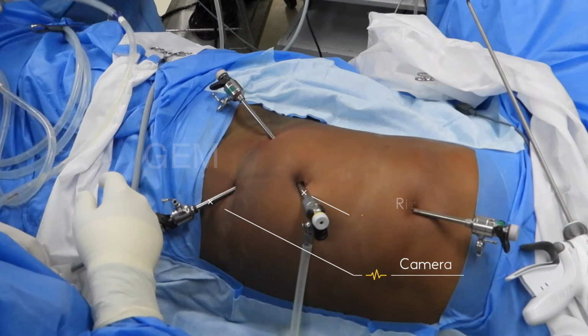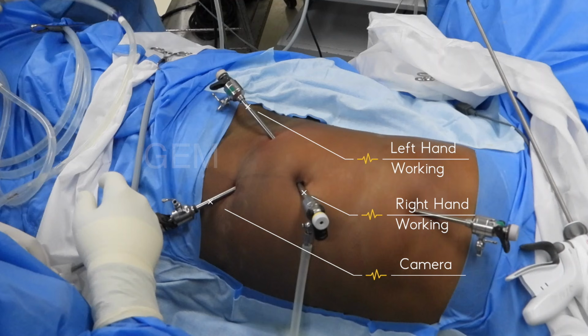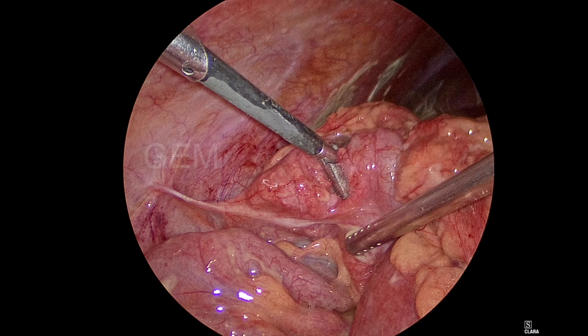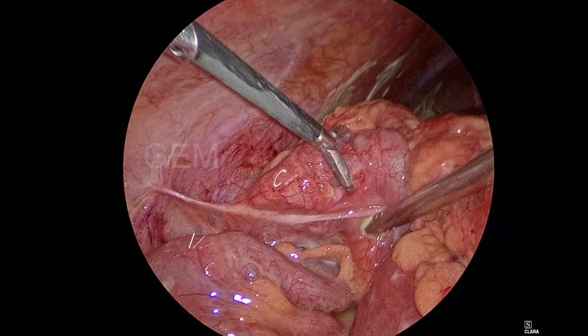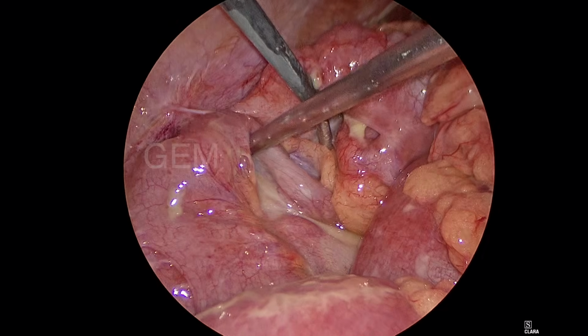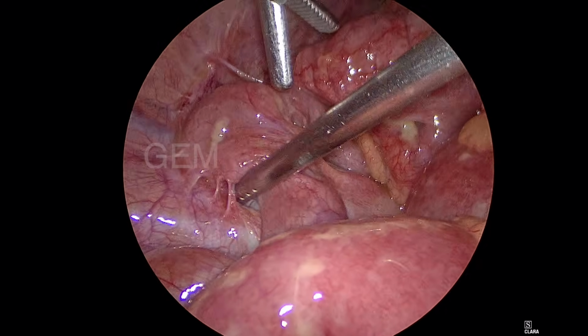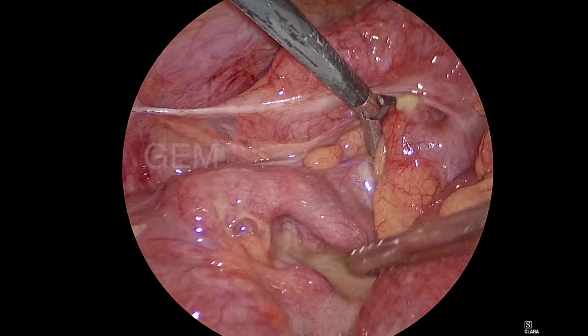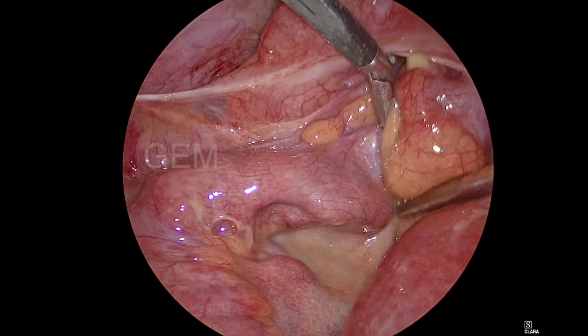So this is the camera in the suprapubic port, right hand working through the umbilicus, and left hand working in the right iliac fossa. This is the three-port setup. The epigastric port is the entry point, because of the mass formation, I don't want to go in the umbilical region. This is the cecum and ileum. Identify the structures: the ileocecal junction is seen, and that is the fixed portion of the terminal ileum. Everywhere there is collection.